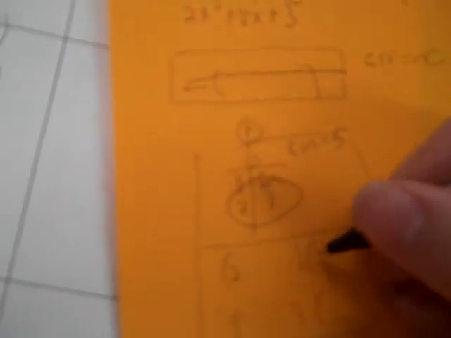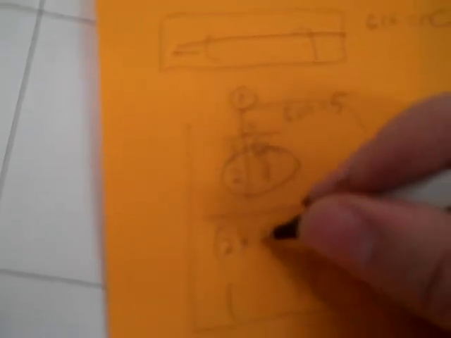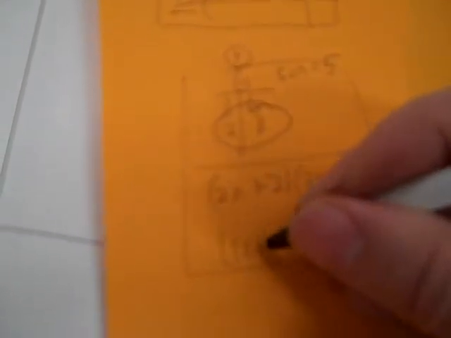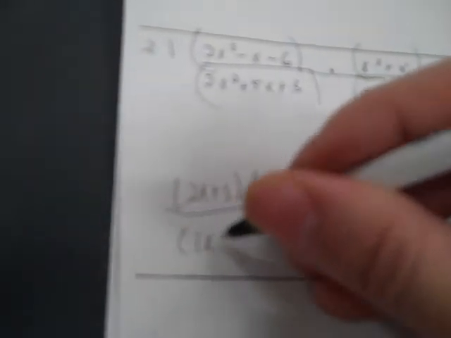So 2, 2, x, x, 2, 3. So I got plus, so plus and plus. So that will divide by 2, 1x plus 1, and 2x plus 3. So it's 1x plus 1 times 2x plus 3. And then I have the 1x to the second minus 4.